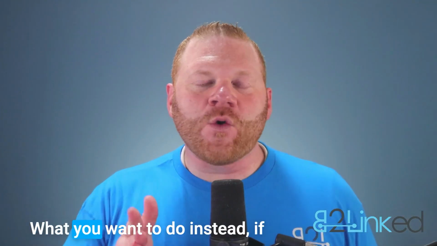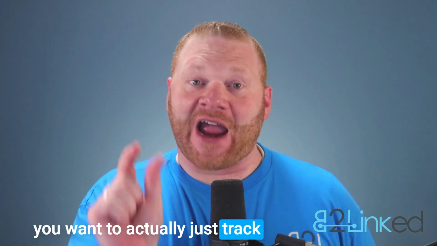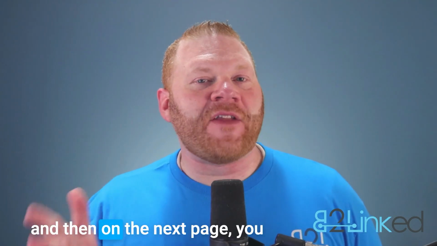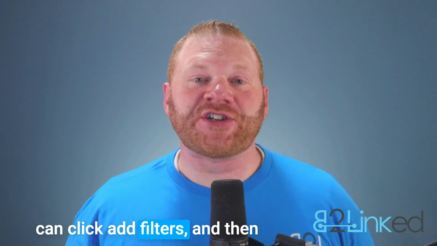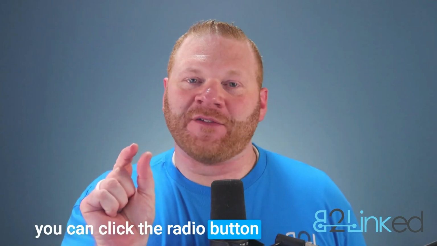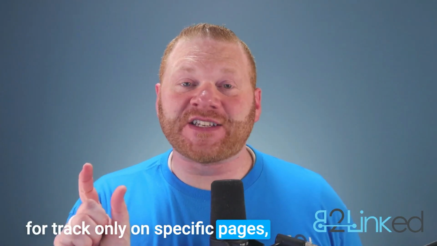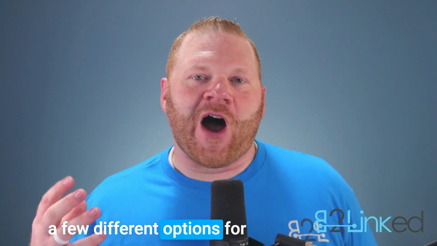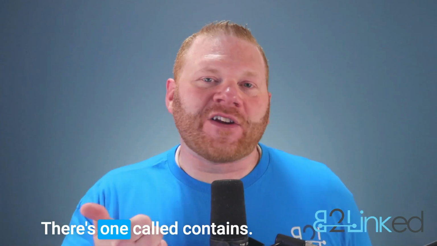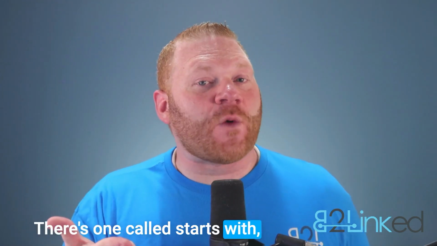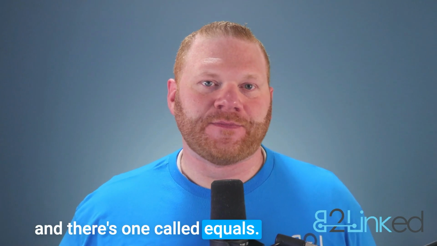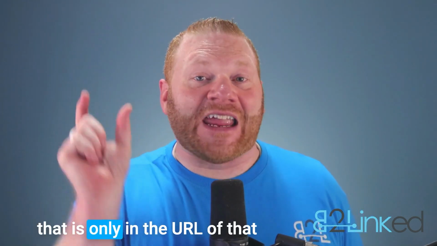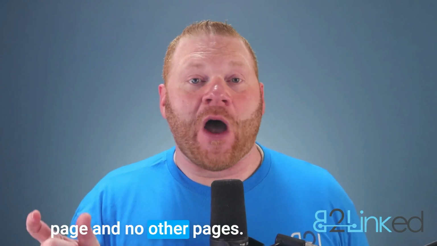Totally not helpful. What you want to do instead, if you want to actually just track a specific button on a specific page, you select the button first, and then on the next page, you can click Add Filters, and then you can click the radio button for track only on specific pages. Then you can add the page in that you want it to filter for. When you do this, you have a few different options for how to match that page. There's one called Contains, there's one called Starts With, and there's one called Equals. I really like to use Contains, and then I give it some string that is only in the URL of that page and no other pages.